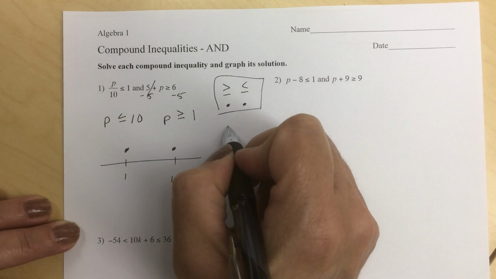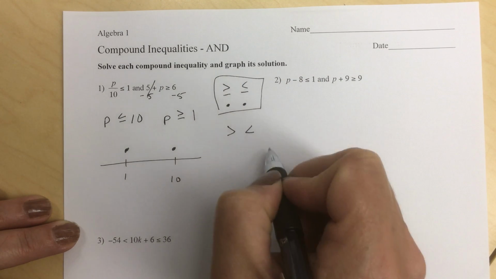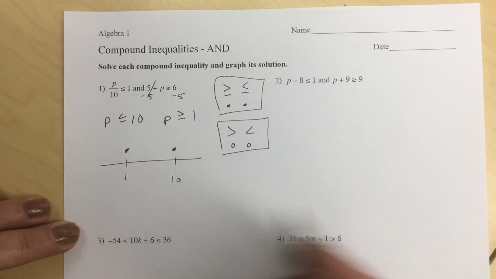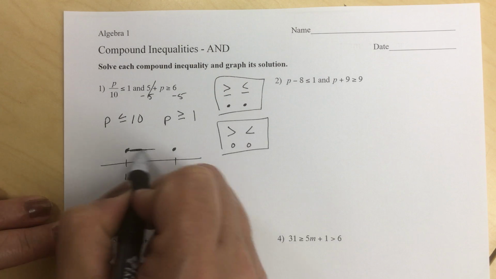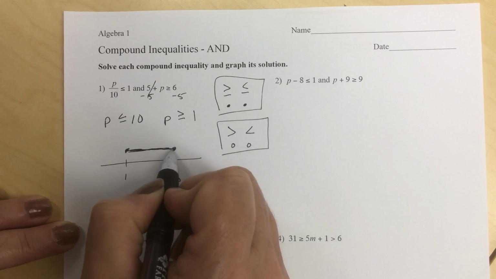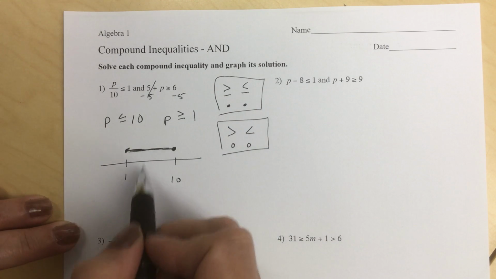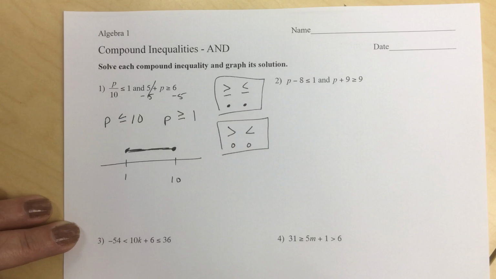Just greater than or just less than is open circles when you graph them, okay? And then I want the numbers in between there, so I need to shade in between. So closed dots, all the numbers between 1 and 10. So 2 would work, 7 would work, etc.